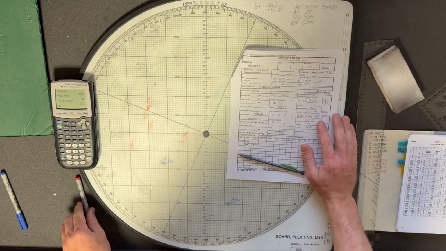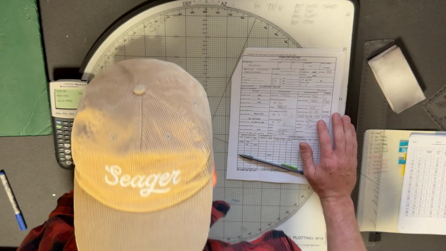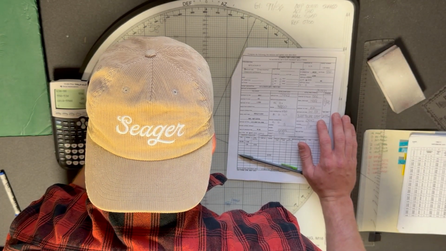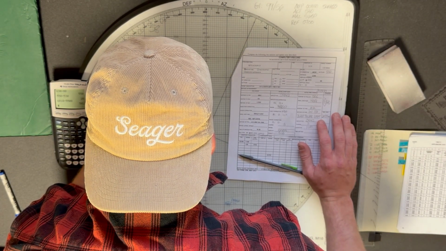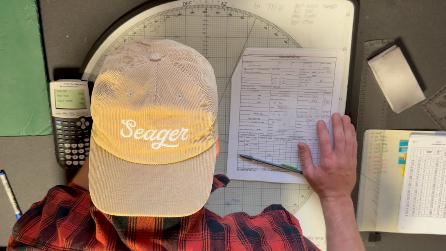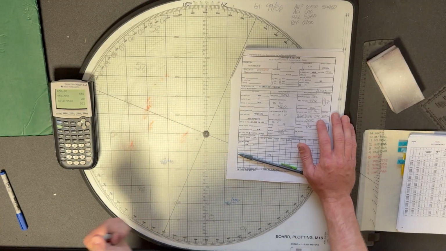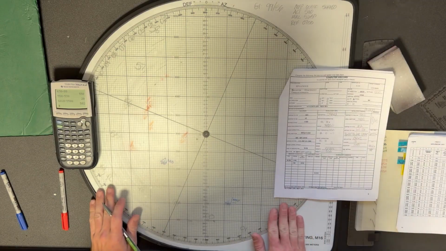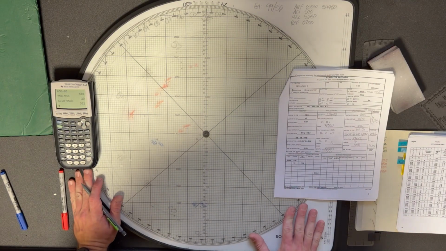The FO comes back with right 100, add 100. So we'll go ahead and get on the plotting board, make our adjustment, and then bring it back parallel with our MFP.